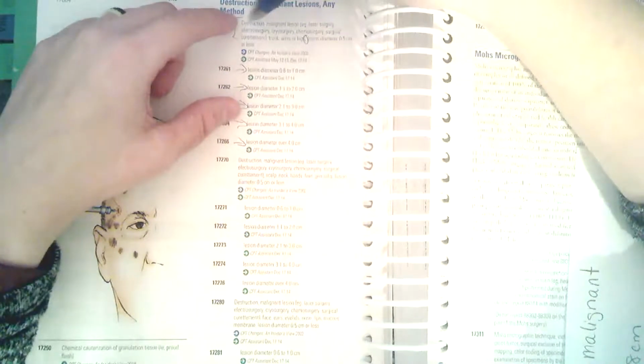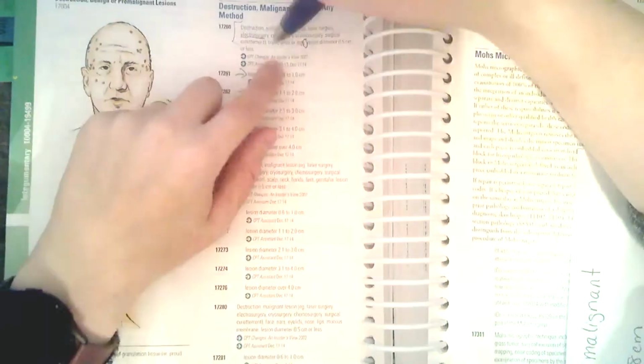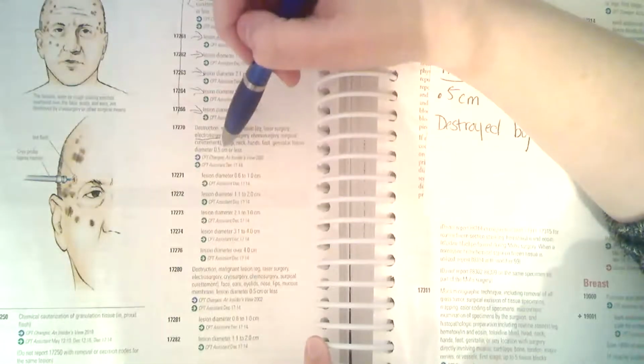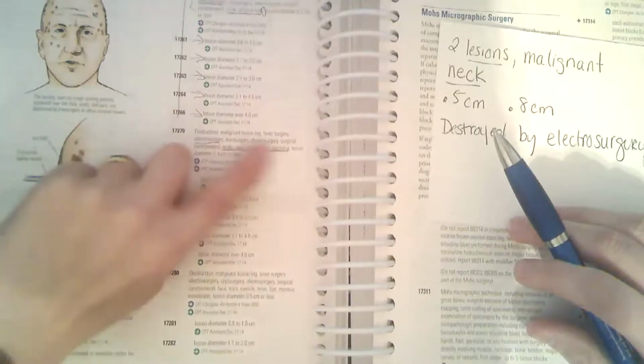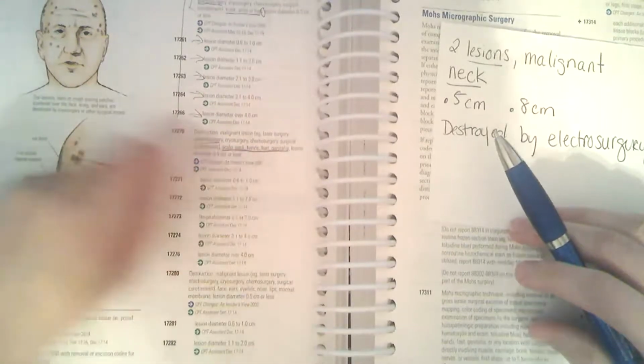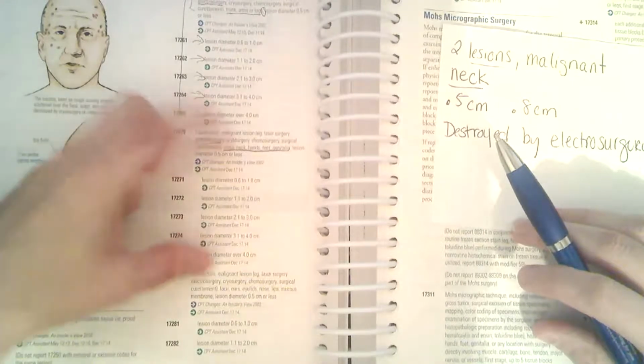So this first code is destruction of malignant lesions. It specifies that it might be electrosurgery. Great, that's what we're looking for. But this code is for trunk, arms, or legs. We are looking for the neck, okay? So we will not be using these codes here. We'll skip down here, destruction of malignant lesions, again, electrosurgery, awesome. And it specifies it's for scalp, neck, hands, feet, genitalia. They've lumped in quite a few different things, but this is going to be destruction of malignant lesions for any of these locations on the body, okay? So even if we had a lesion on the scalp and one on the neck, we could still use from this section right here, okay?